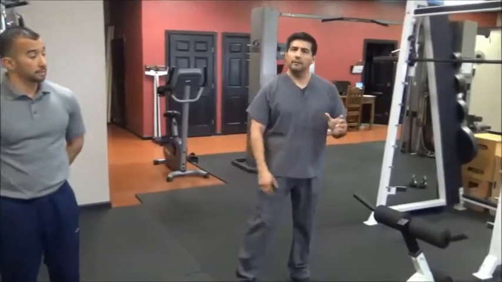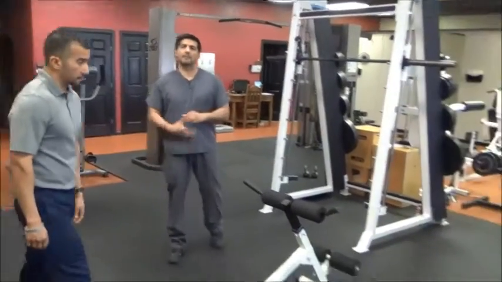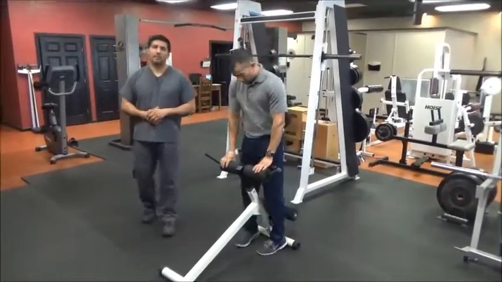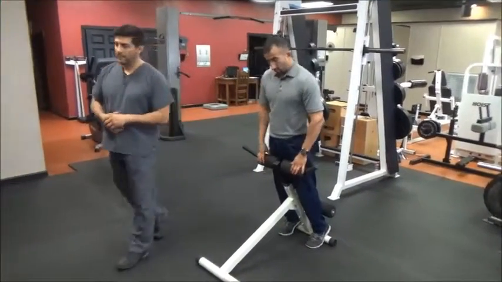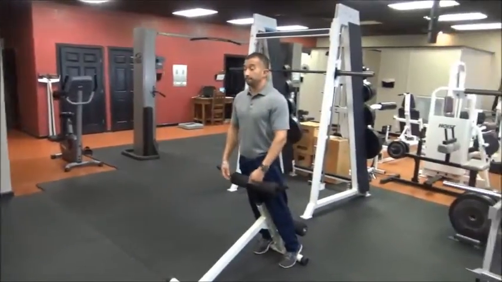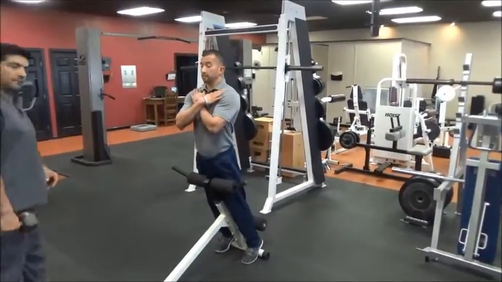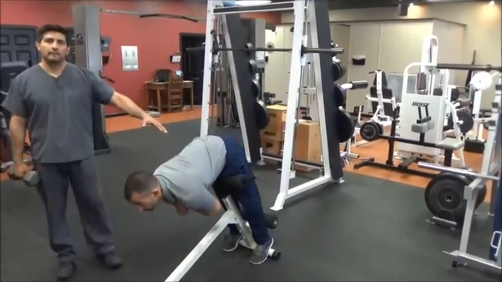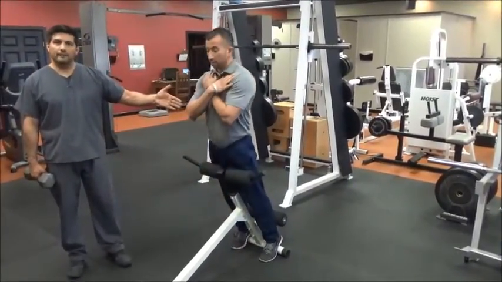Now we're going to give you a sample of a hamstring exercise and low back exercise that we like our patients to be able to perform. And this is called the hyperextension. And go ahead and cross your arms right now. Roger's going to go ahead and demonstrate this with just his body weight. And that's a good strength to have.